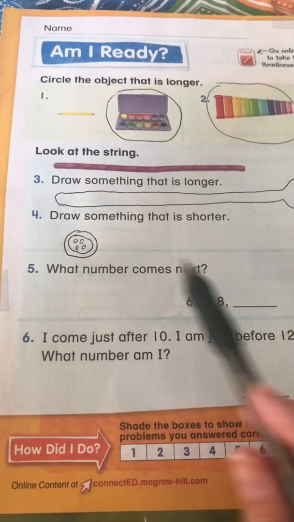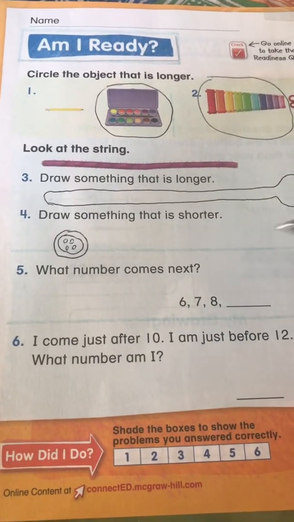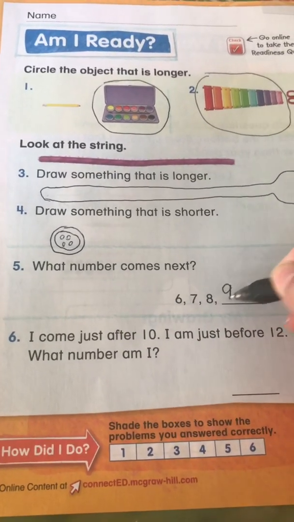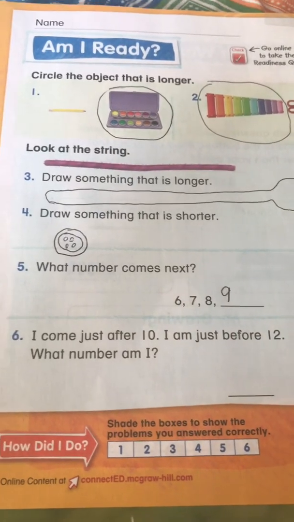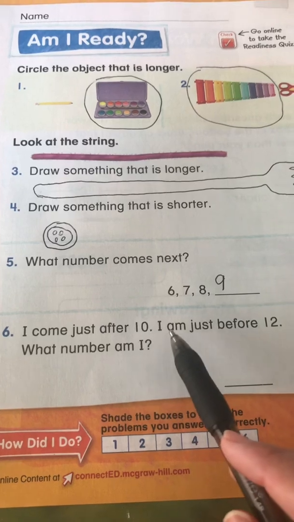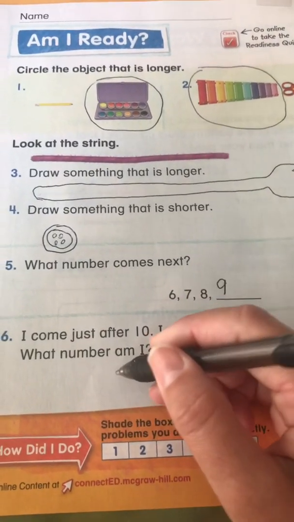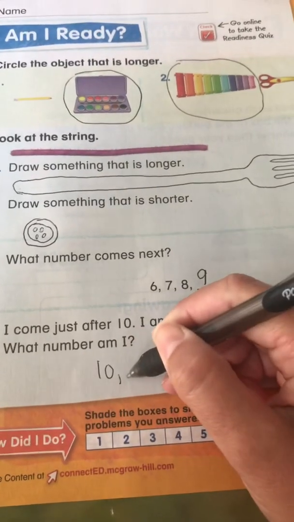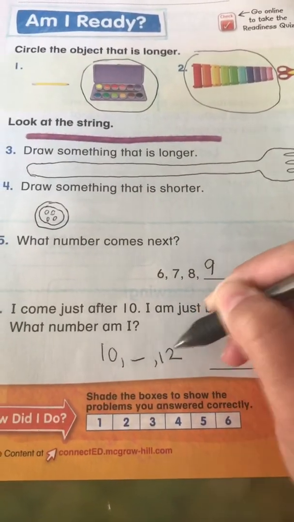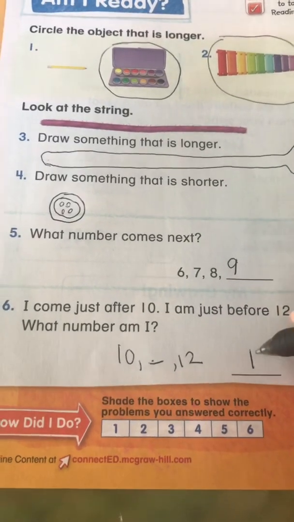Okay, number 5. What number comes next? 6, 7, 8. Did you guys get 9? Good job. Number 6. I come just after 10. I am just before 12. What number am I? So after 10 and before 12, what would go in the blank? 10, 11, 12.